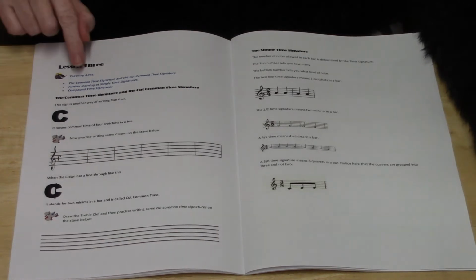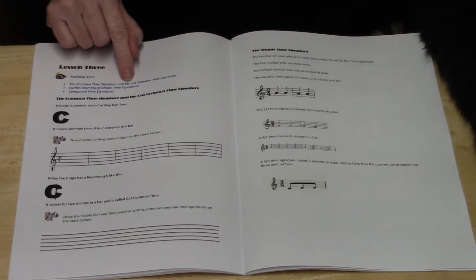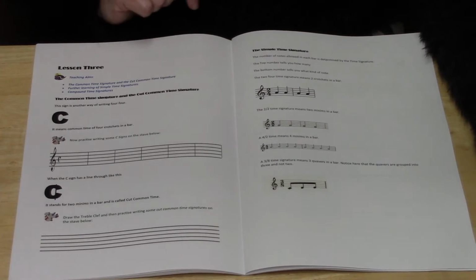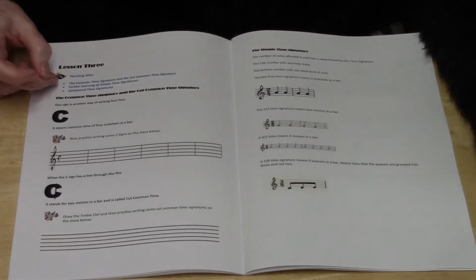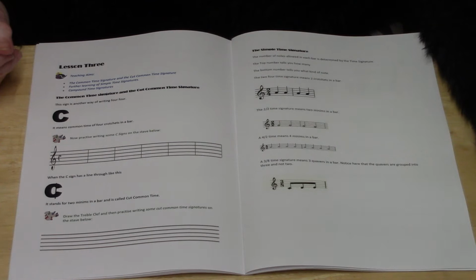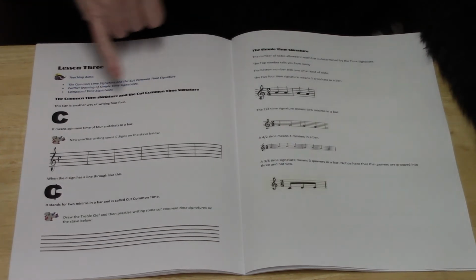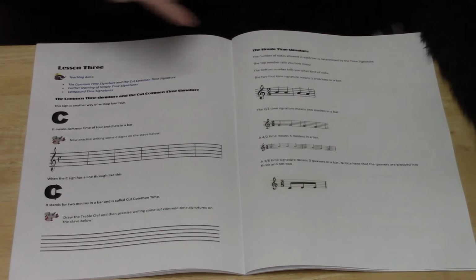In this lesson we're going to learn about the common time signature and the cut common time signature. We're going to learn a little bit more about simple time signatures, and also we're going to start to learn about compound time signatures.